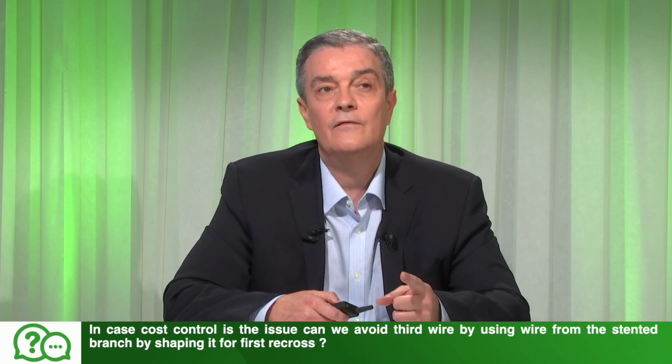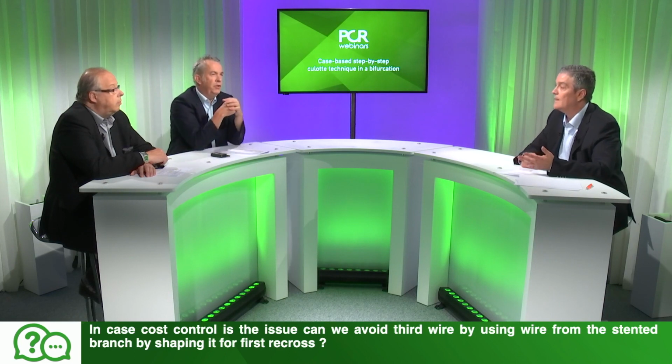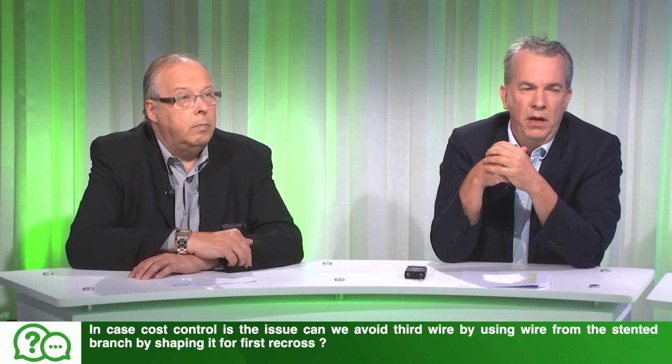By shaping it for the first recross, Dave, you said you used the third wire. Yes, you can do, but you know, one day you'll wish you hadn't pulled the wire out of the main vessel. So, you know, the wire is a rather small proportion of the cost of these cases.